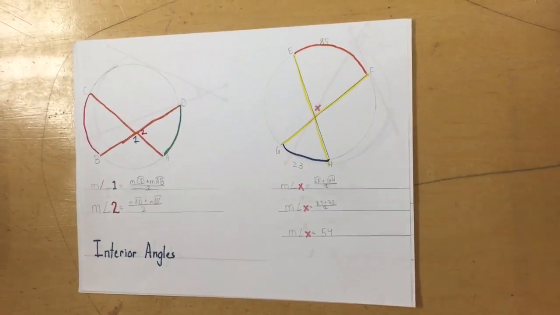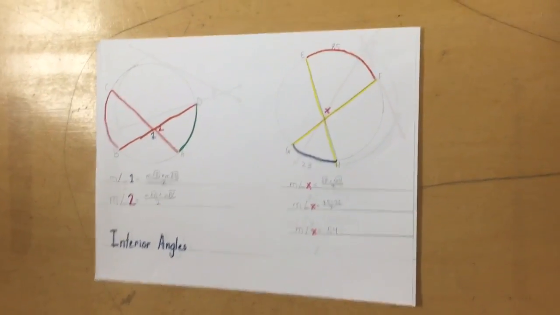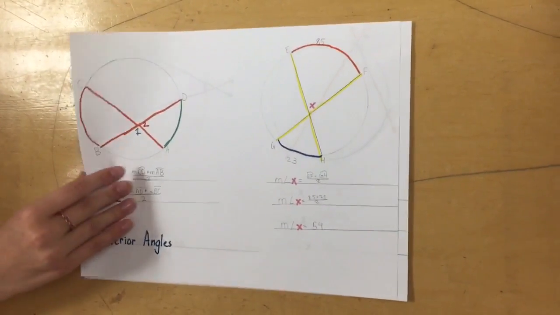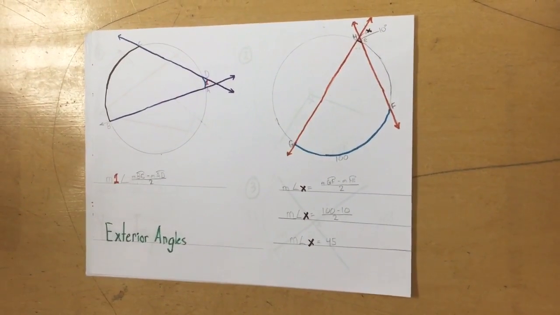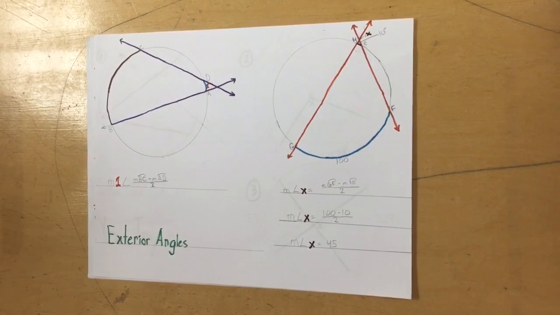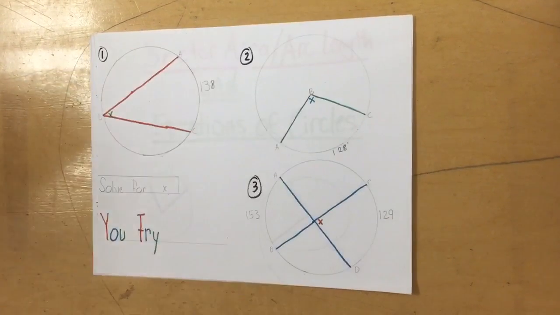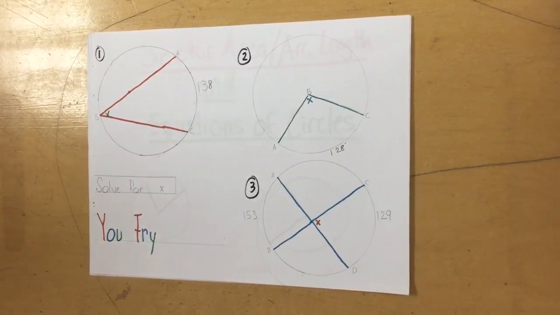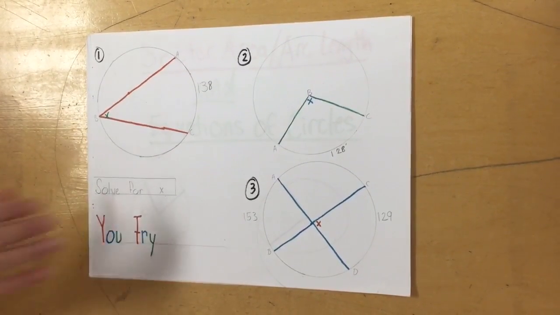Interior angles are equal to their arc lengths added together divided by 2. Exterior angles are equal to the bigger arc length minus the smaller arc length divided by 2. Pause the video and try these examples.